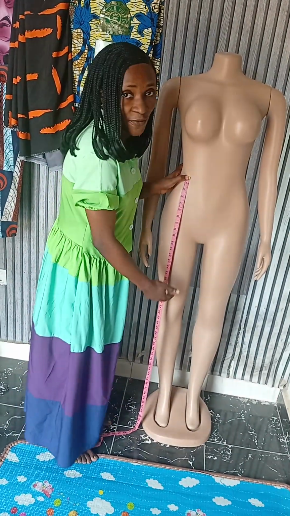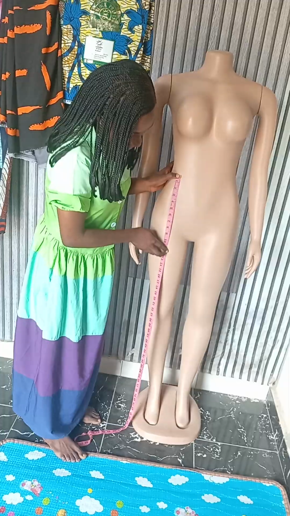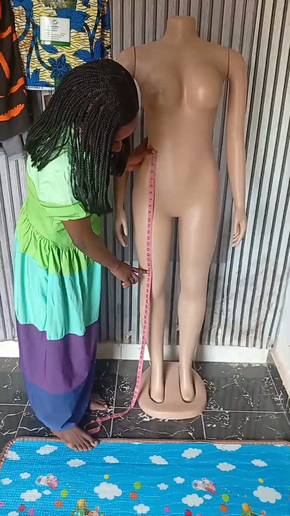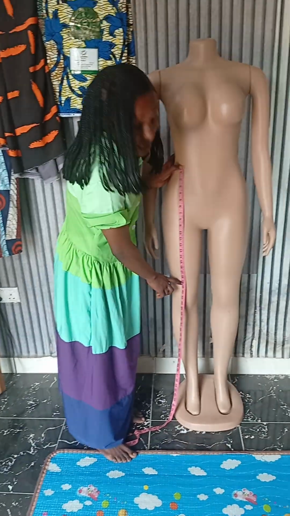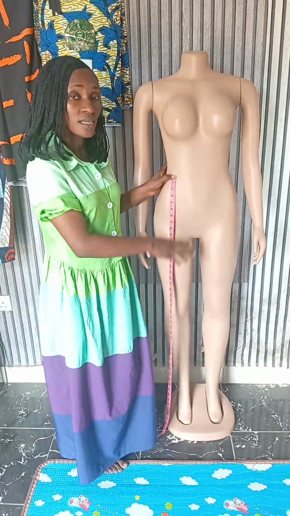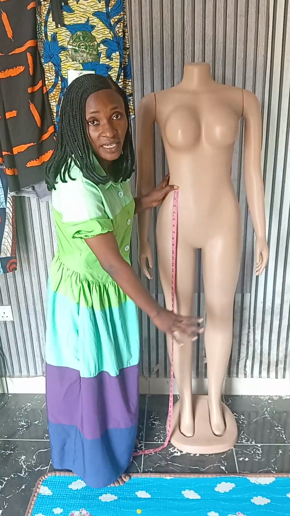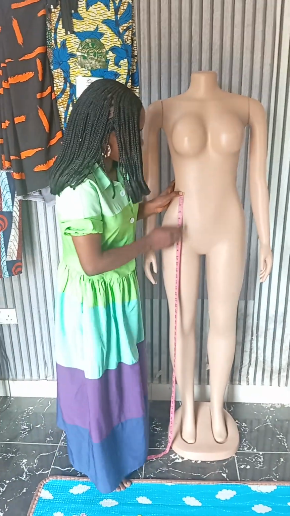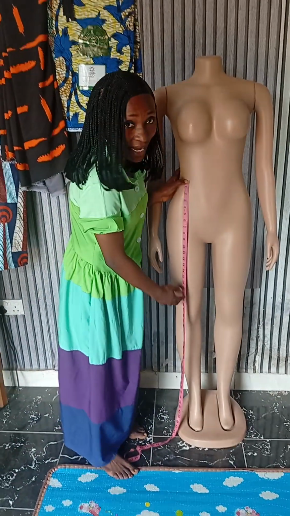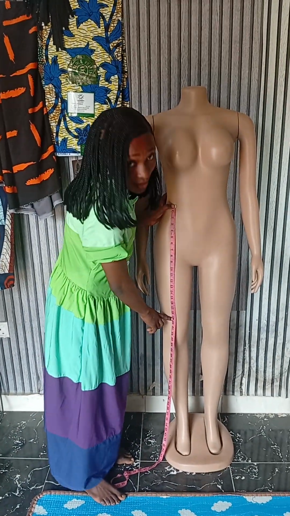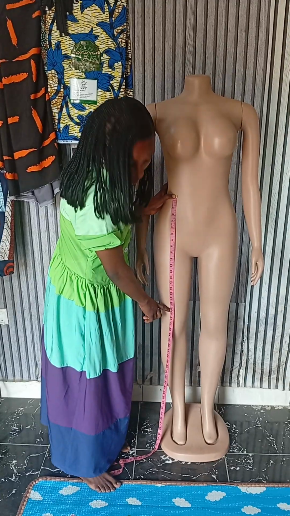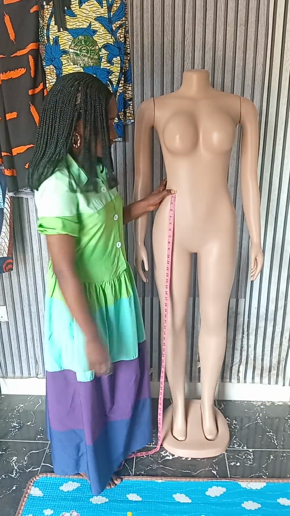Where the joining starts from is your half length. Let's say it's starting from the thigh here, 19 inches. Let's say you're sewing a pencil skirt that has a flare under. You have to take the half length to where there's a joining before you continue. So it can be either 18 or 19 inches.